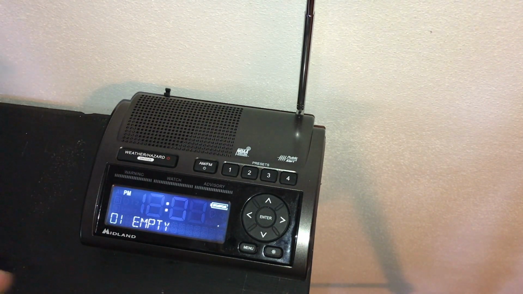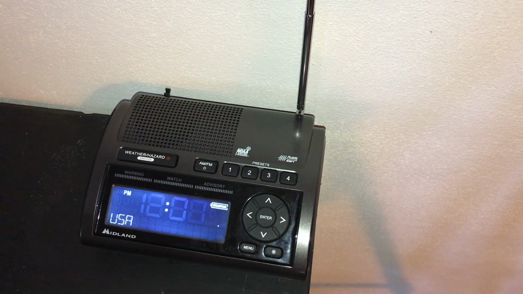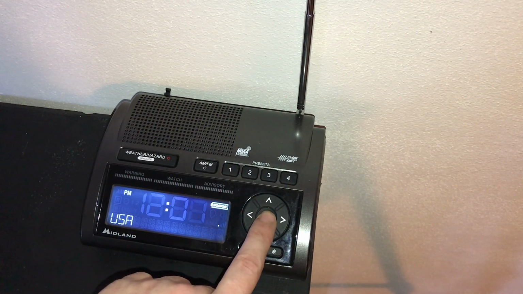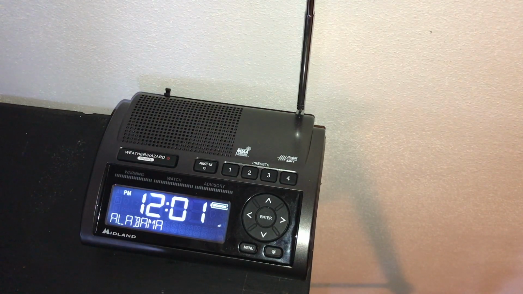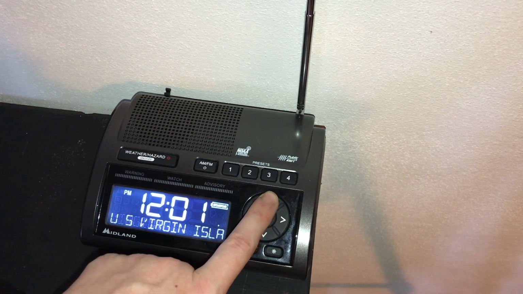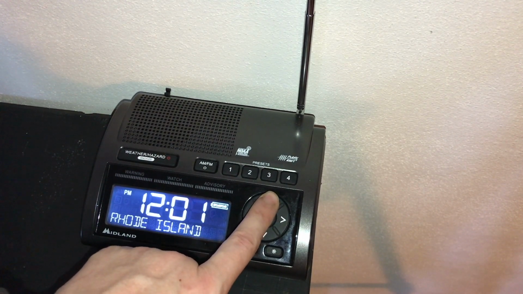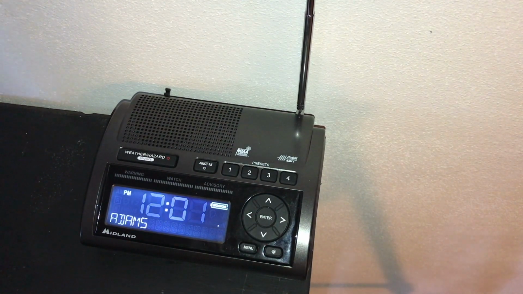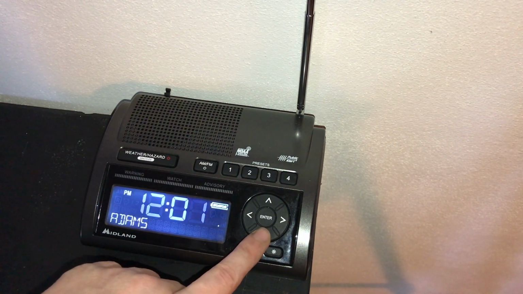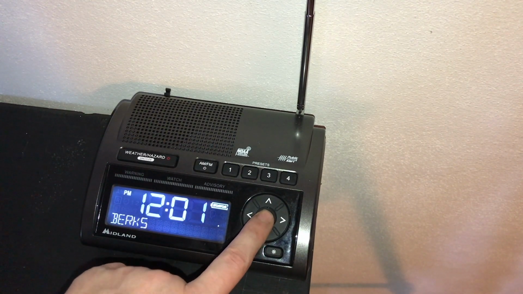01 empty. Obviously it's going to be empty since we're first setting up the weather radio. What you want to do is hit enter. You're going to be presented with 2 country options, either USA or Canada. We hit USA, hit enter, and next it's going to go to the states. We are in Pennsylvania, so you want to scroll through these options here, and hit enter. Next here we have the county options. I'm in Berks, so we go to Berks and hit enter.